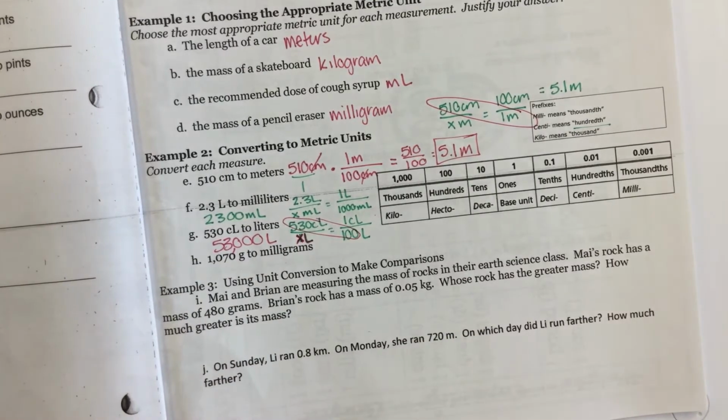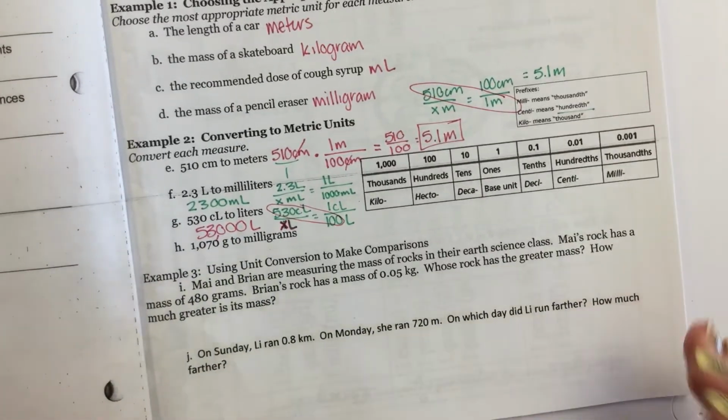Sorry, I really should have made this paper more spread out. I think I tried to just cram it all in one page.